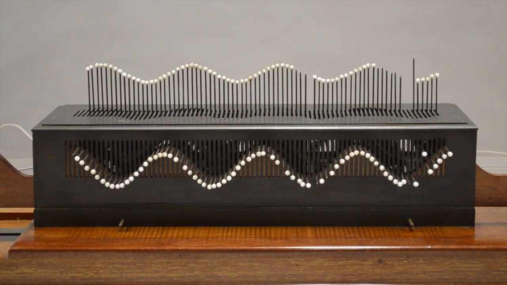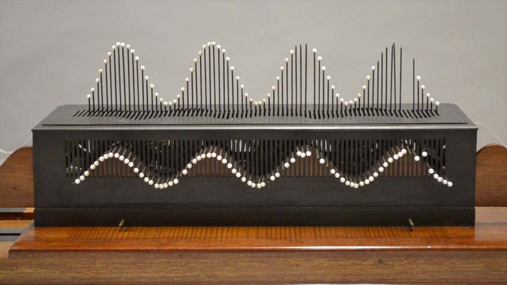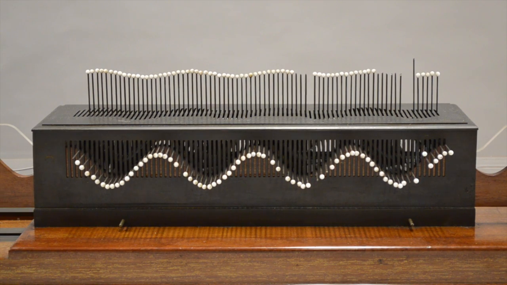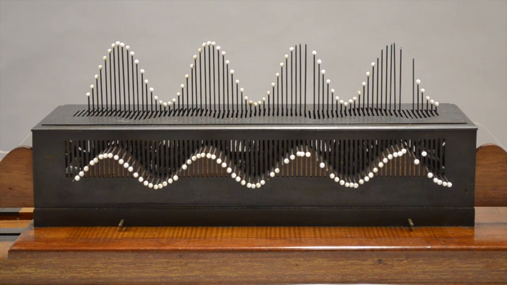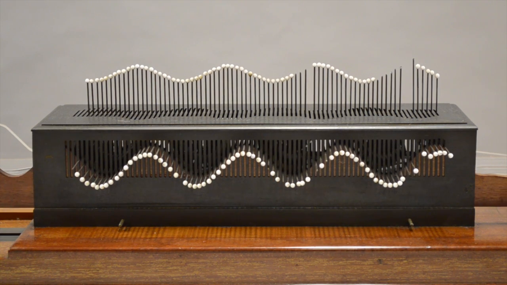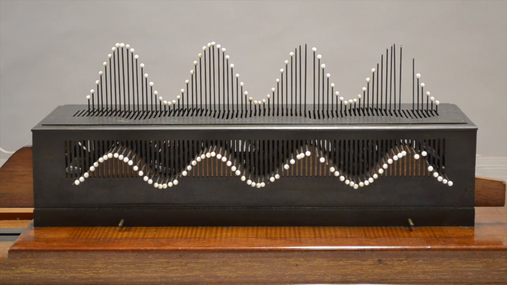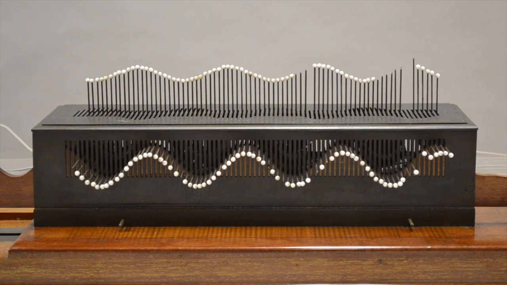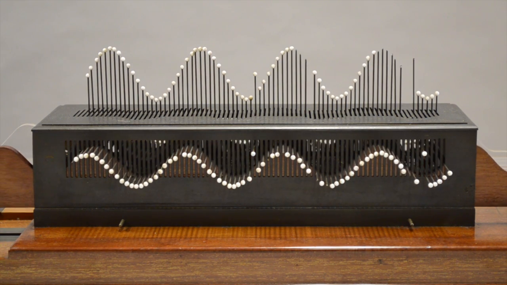I can now add to this built-in wave the travelling plane wave we have just seen, and this produces interference. When the waves are out of phase, there is no resultant, and we see a horizontal line of balls. When the waves are in phase, we see a wave of double amplitude. The travelling wave remains visible on the lower set of balls.